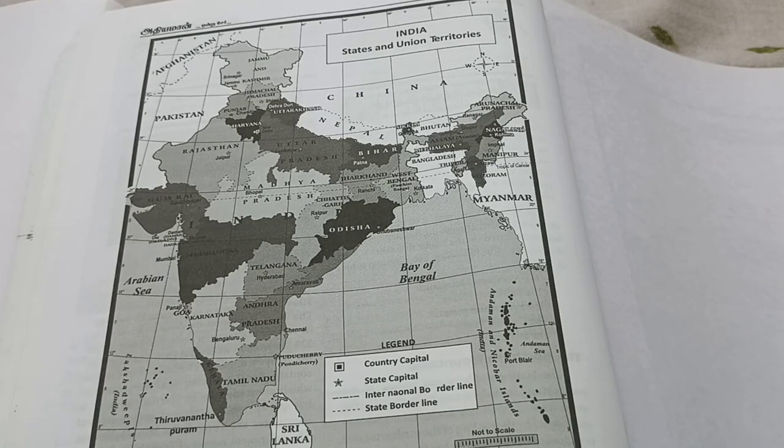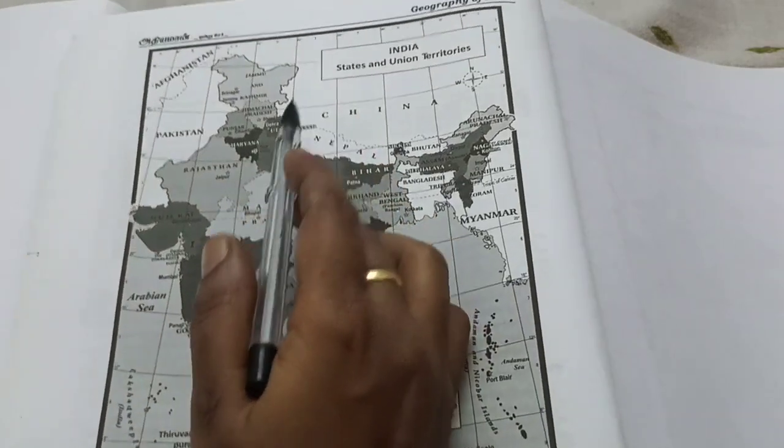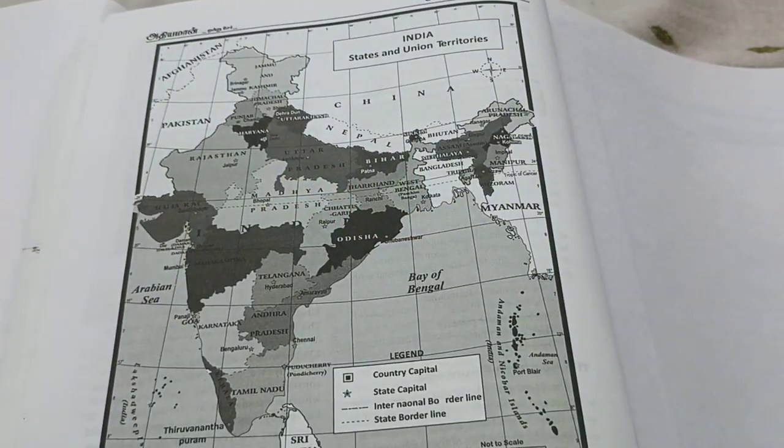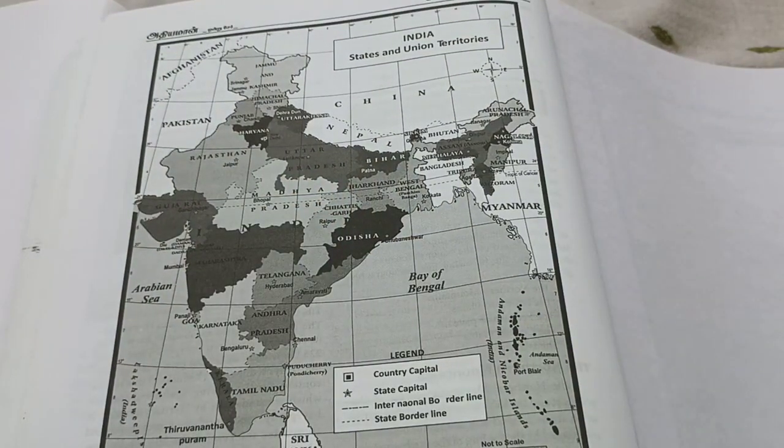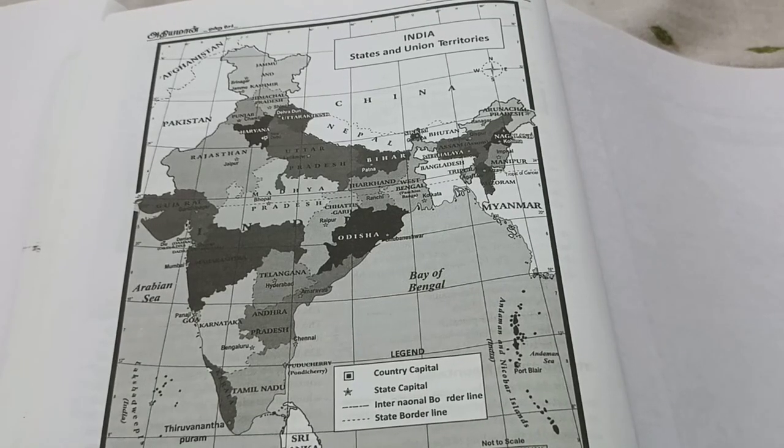Here, some other possible answers you can also say. First, New Delhi is the capital of India. Then, New Delhi is in the northern part of India. Then, New Delhi is one of the largest cities in India. Like that we can say, isn't it?